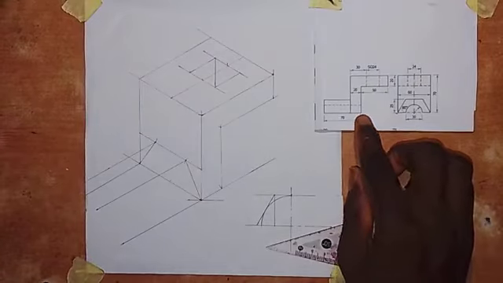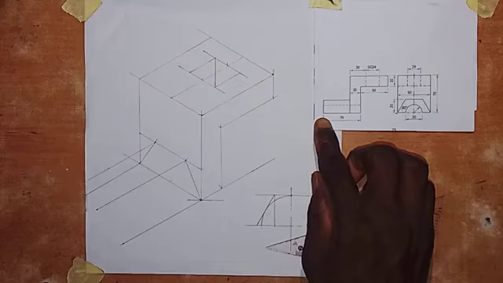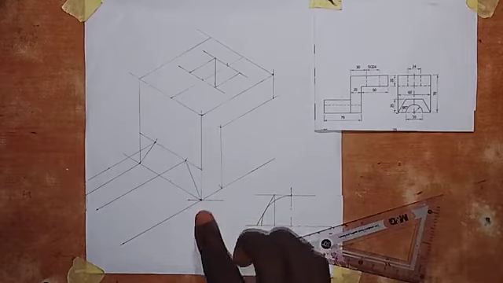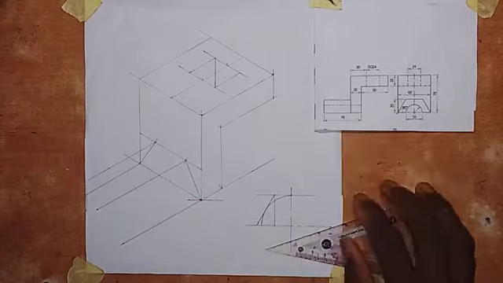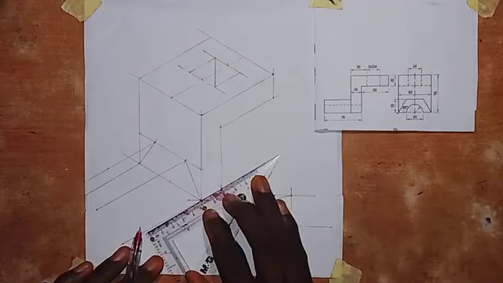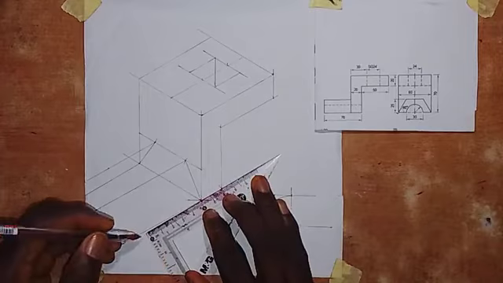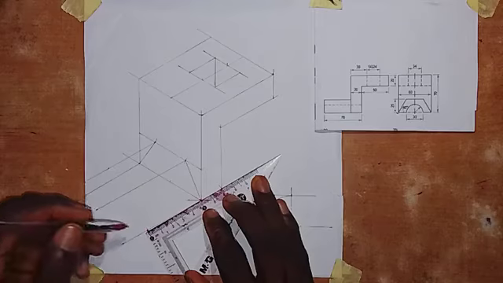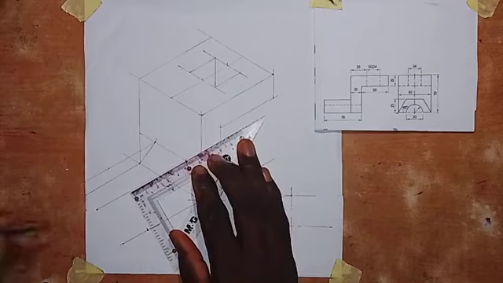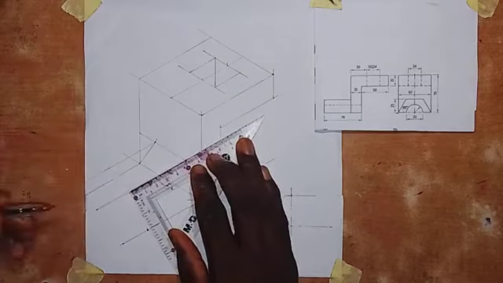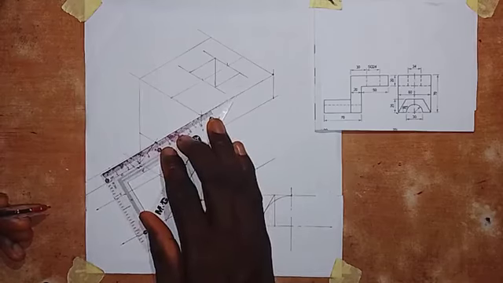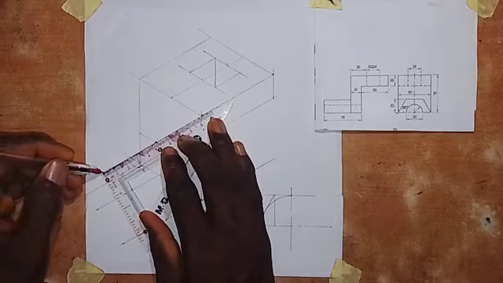The total from here to here is 70, and we have already taken 20 from here to here. That means from here to here is 50 millimeters. So I'll take a measurement of 50 millimeters from this point. So this is 50 millimeters here. Up here also, I will come and take a measurement of 50 millimeters forward from this point. So this is 50 millimeters here.